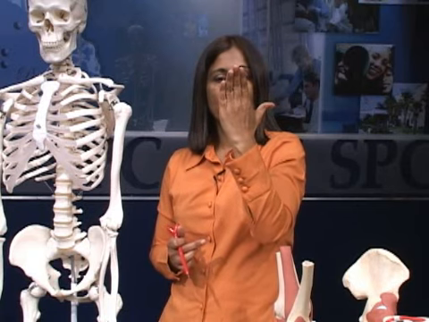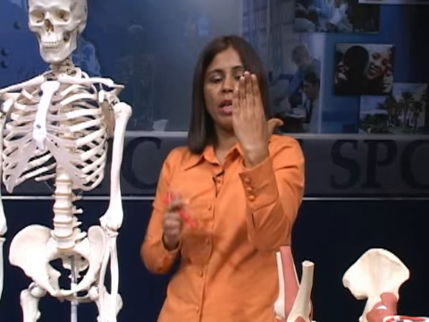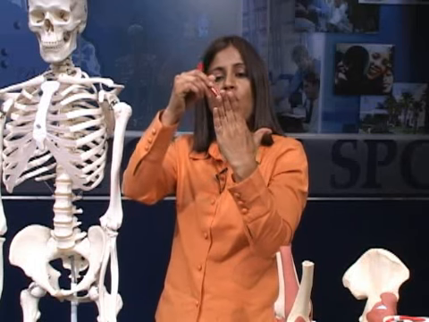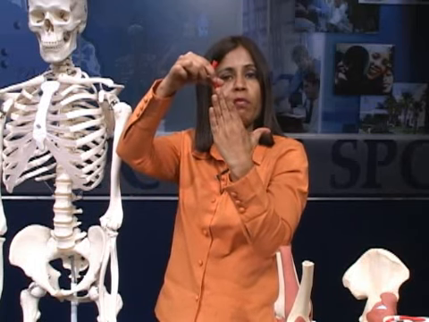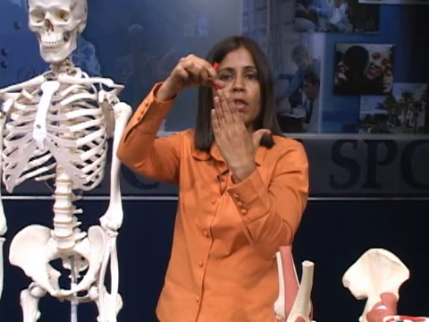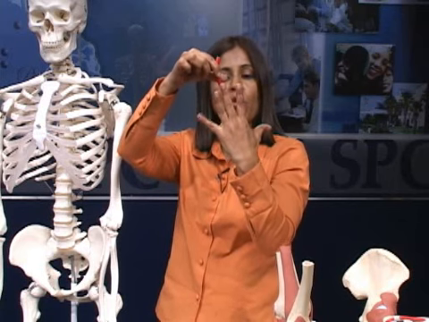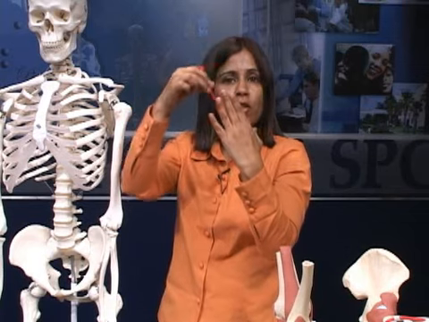So here you can do flexion, extension, abduction, adduction. Abduction is when your fingers are pulled apart, adduction is when they get together, and the axis is along the middle finger. So if all the other fingers move towards the middle finger, that's adduction. When they move away, that's called abduction.